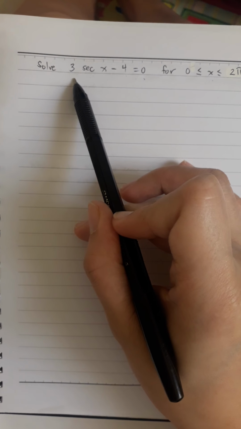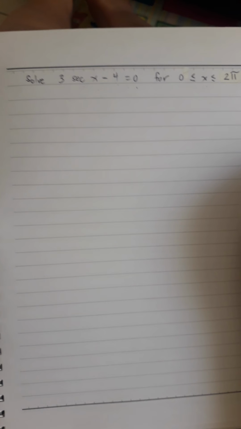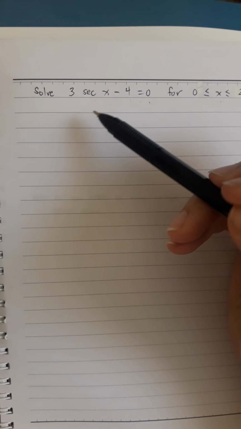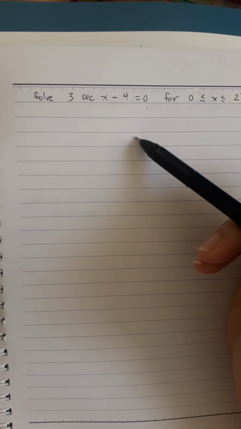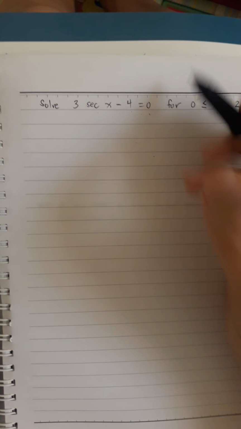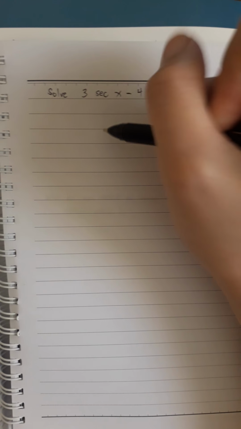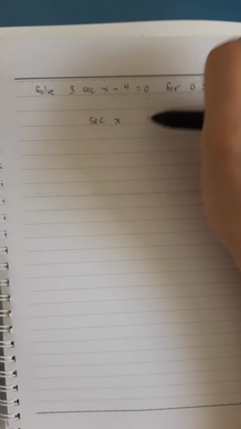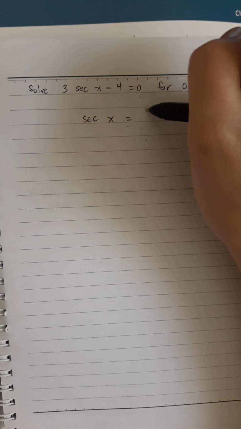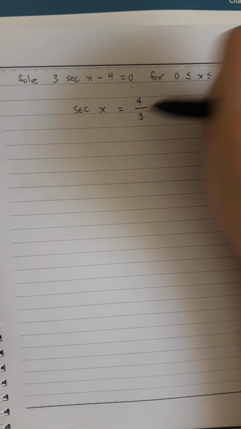So this equation should be simplified first. How do we simplify it? We need to make it in the form trigonometric ratio here equals the ratio. Okay. So from this, we will now have secant x is equal to 4 over 3.